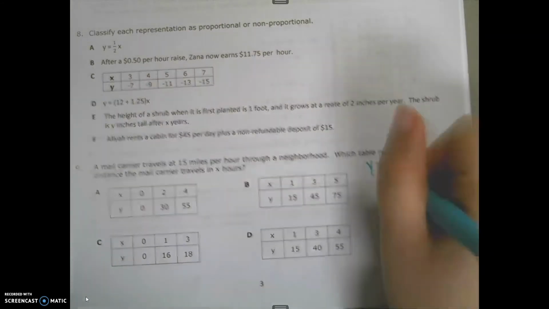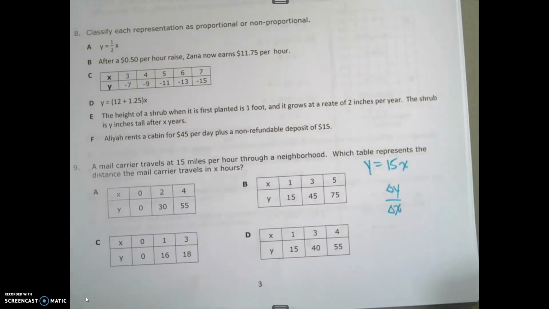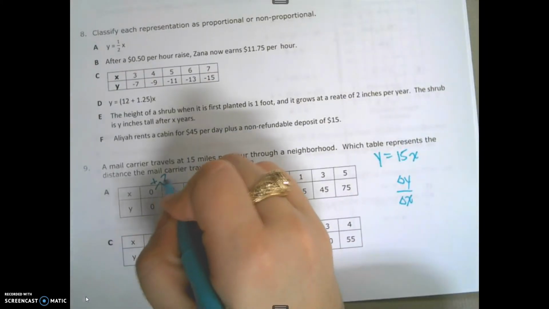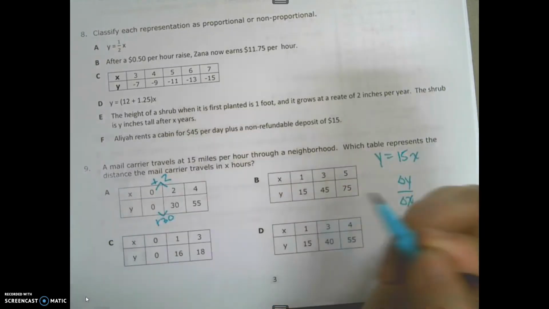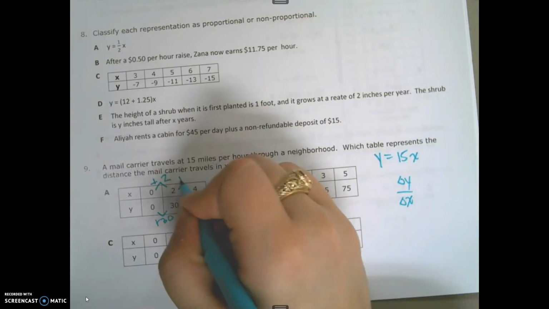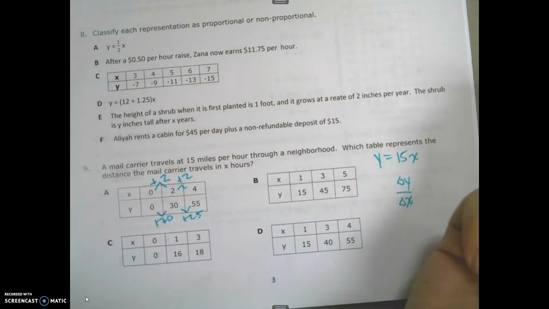Our slope is found by a change of y divided by a change of x. And from a table, that means we're going to see how much our x changes and divide it by how much our y changes by. So we're going to look at A. A has a plus 2 and then a plus 30. Then it has a plus 2 and a plus 25. This does not have a constant rate of change.